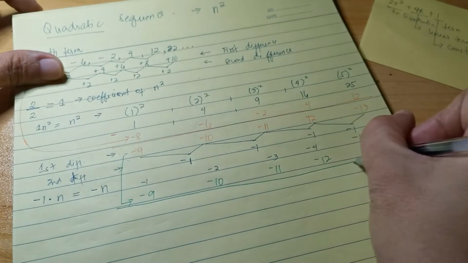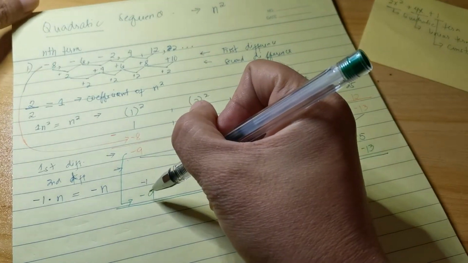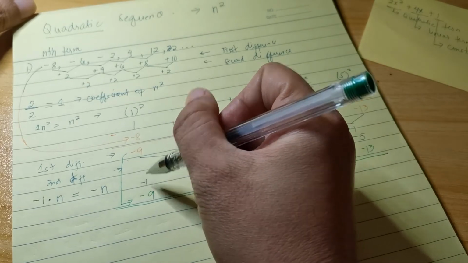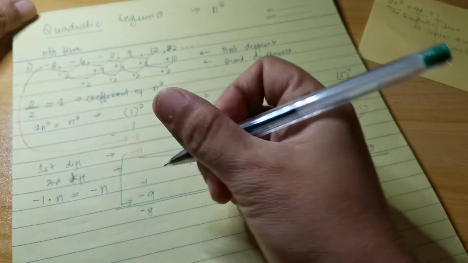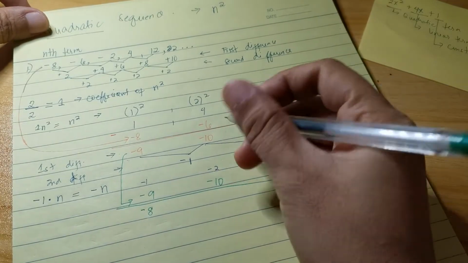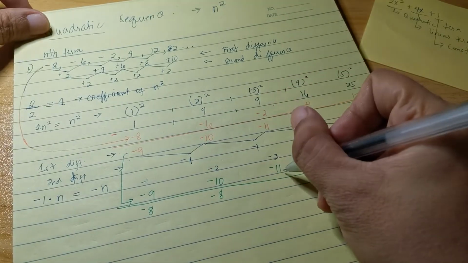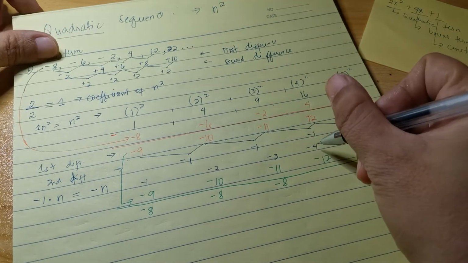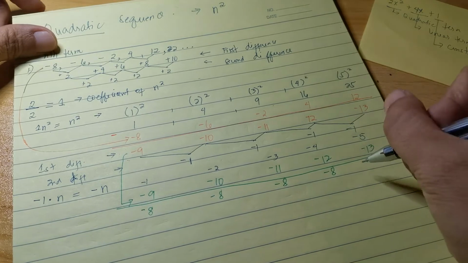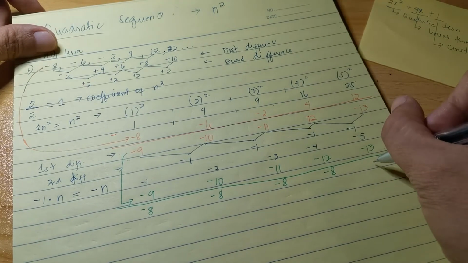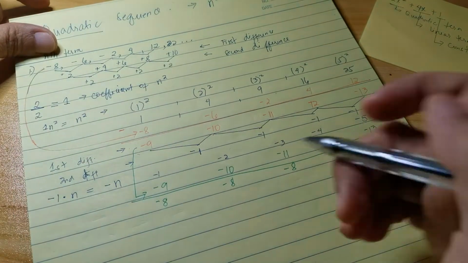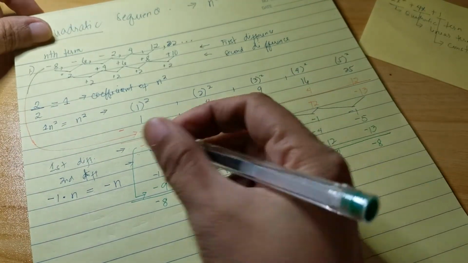And then, we are going to subtract. So, negative 9 minus negative 1 is negative 8. Negative 10 minus negative 2 is negative 8. Negative 11 minus negative 3 is negative 8. Negative 12 minus negative 4 is negative 8. Then negative 13 minus negative 5 is negative 8. So voila! We already have a common difference. Meaning, this is already the constant. Okay? Kasi first difference siya.